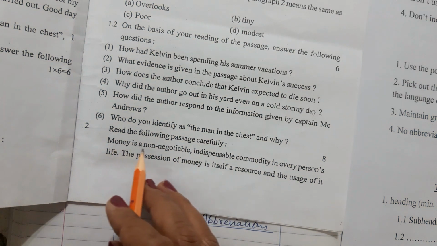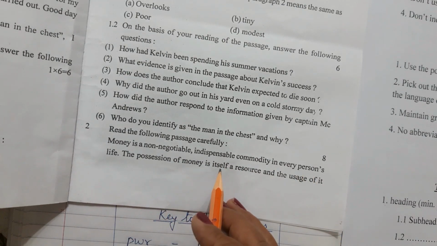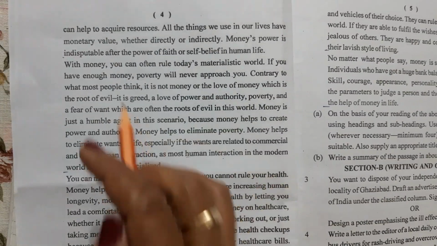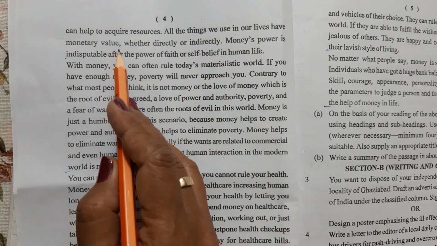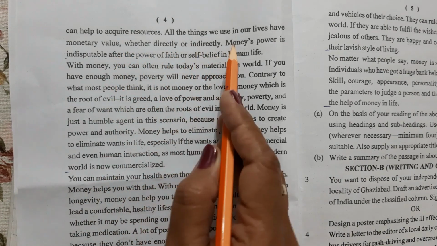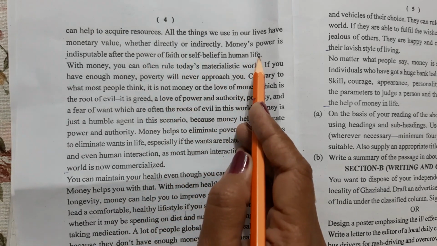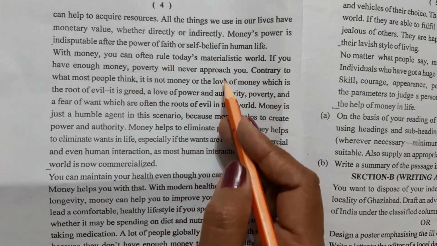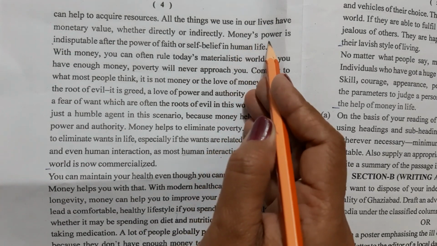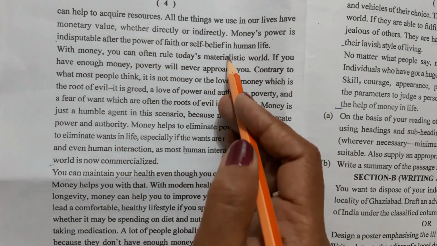This is a passage. Money is a non-negotiable, indispensable commodity in every person's life. The possession of money is itself a resource, and the usage of it can help to acquire resources. All the things we use in our lives have monetary value, whether directly or indirectly. Money's power is indisputable after the power of faith or self-belief in human life. We can easily see that the first paragraph is about the importance of money, the power of money, and what it does for our life.